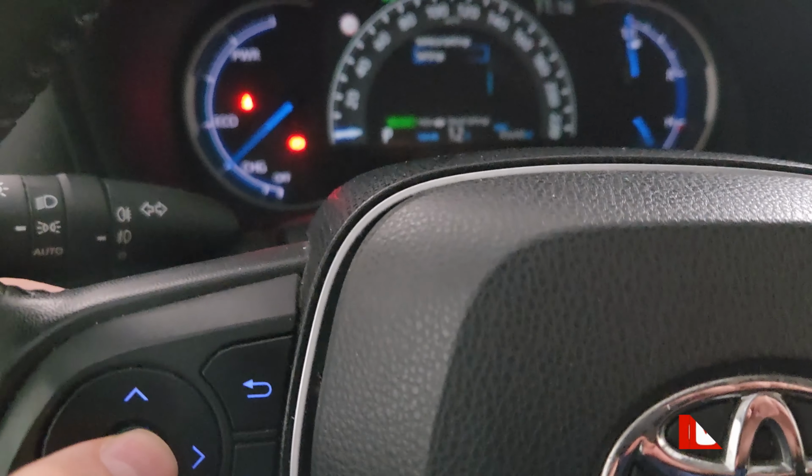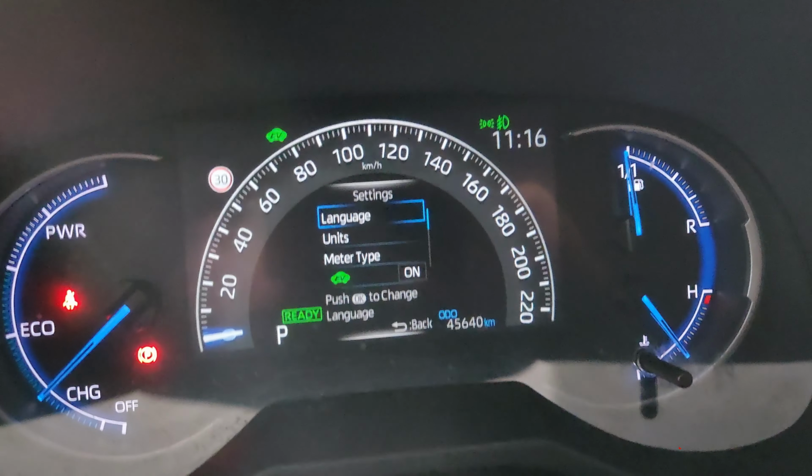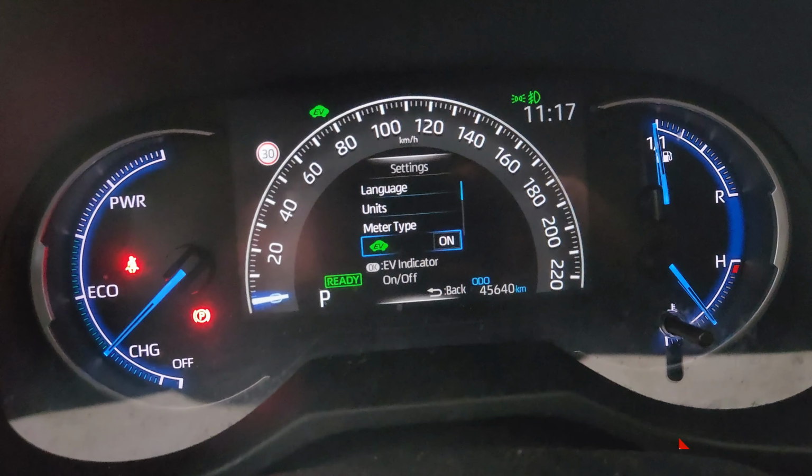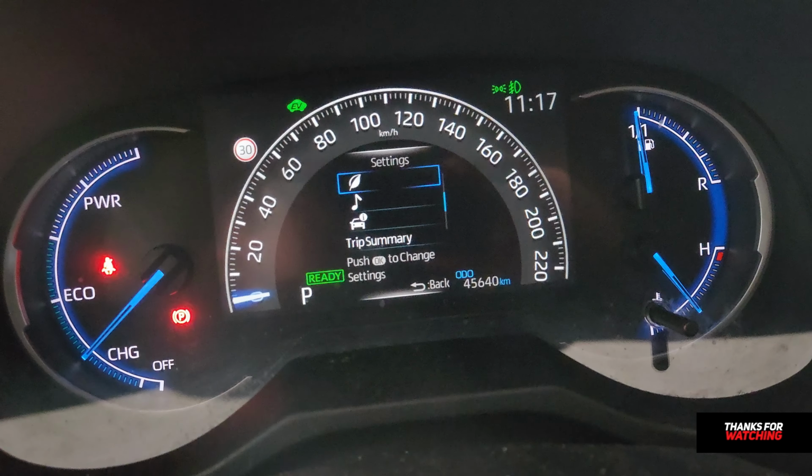And the most important things are here in settings. Here you can change the language. Okay, units for the fuel consumption. Here if you want to turn off the EV sign. Trip summary, pop-up display if you want to see those notifications on the display.